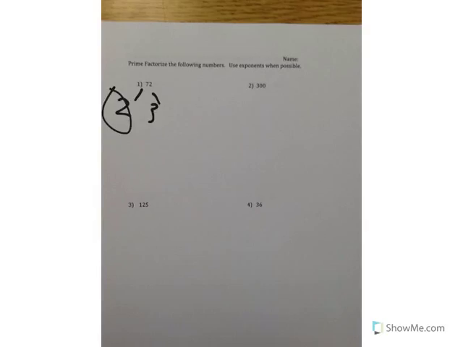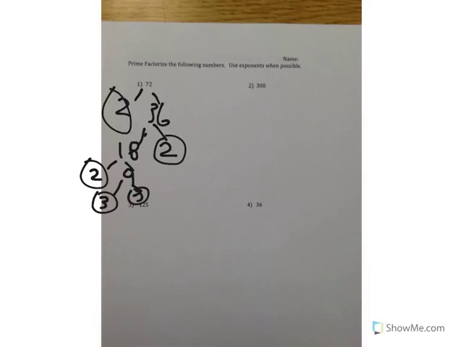2 is prime. It's also divisible by 36. Remember, 36 times 2 equals 72. So now we go down to the next level. Well, 36 is also divisible by 2 and 18. Remember, 2 is prime. 18 is divisible by 9 and 2. 2 is prime. And 9 finally is divisible by 3 and 3, both of which are prime.